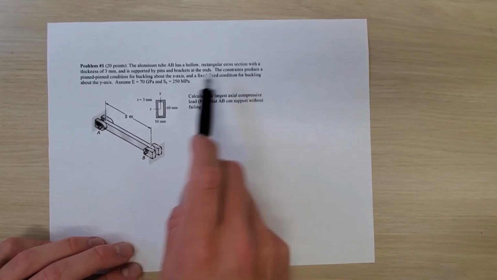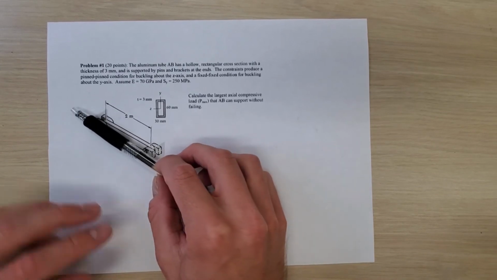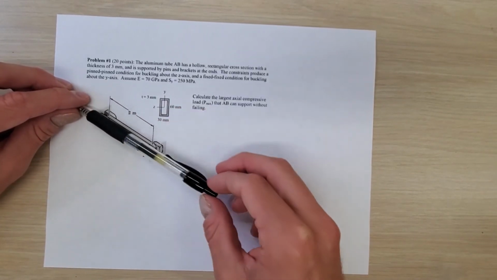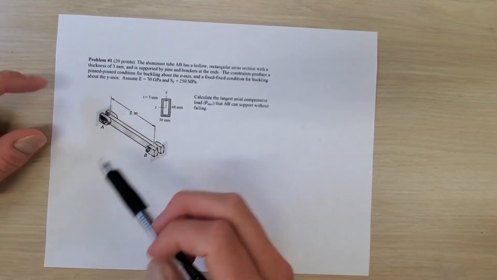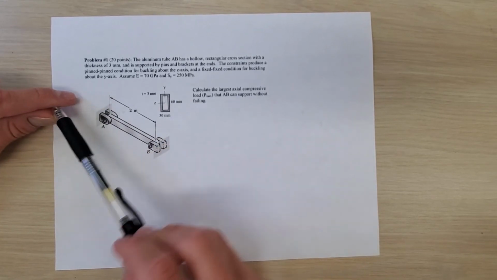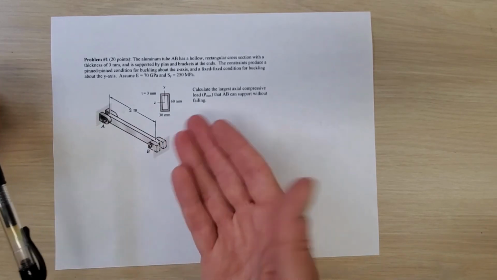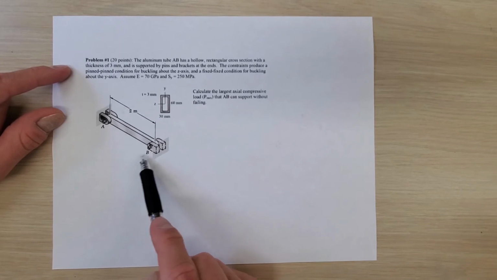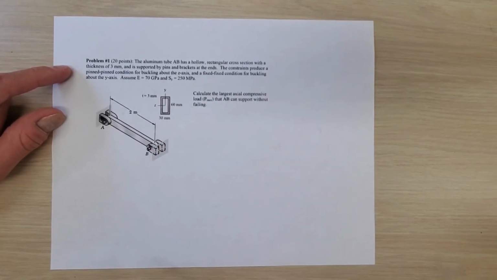The constraints produce a pin-to-pin connection for buckling about the z-axis, so if the beam were to buckle in this direction, kind of up and out of the paper, that would be pin-to-pin, which we know K is equal to 1. And then for the y-axis, which would be kind of it buckling almost to the left and right in the plane of the paper, we would have that the buckling would be a fixed-fixed connection because these pins here are going to prevent this portion of the beam from being able to really bend as much as they should.